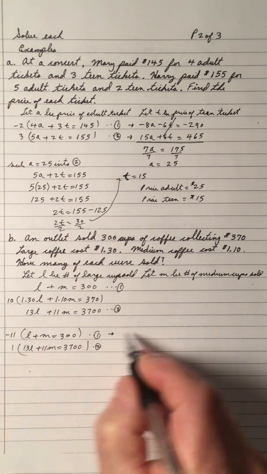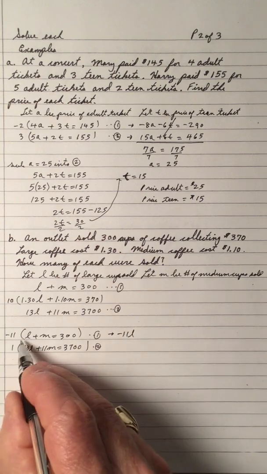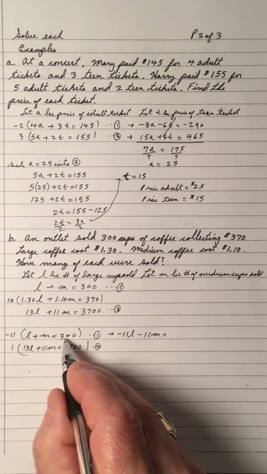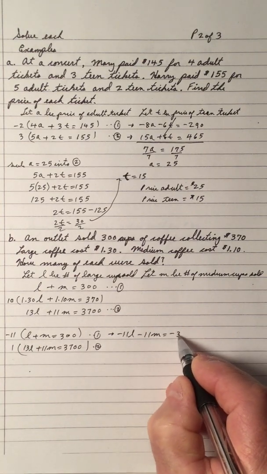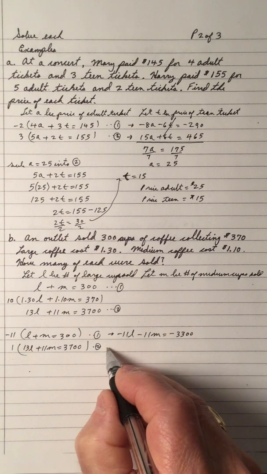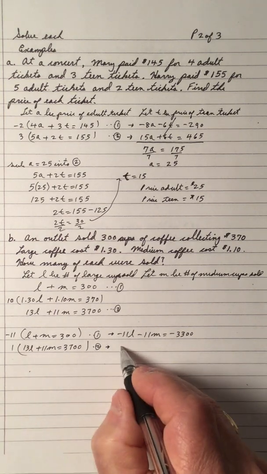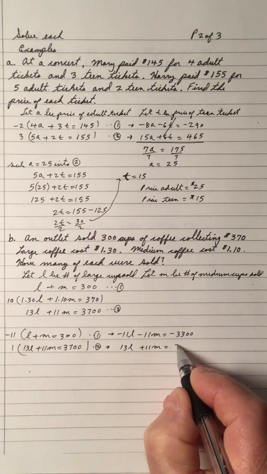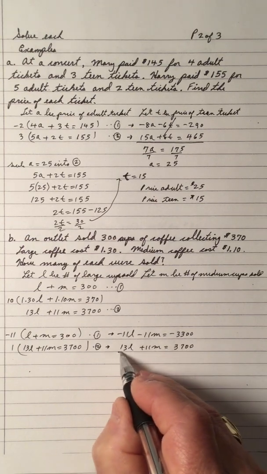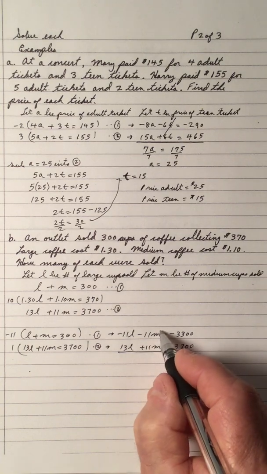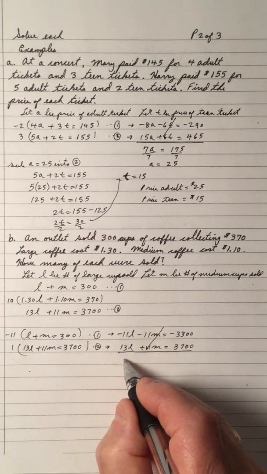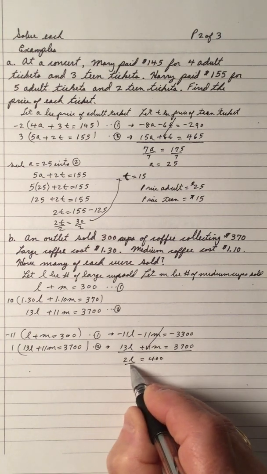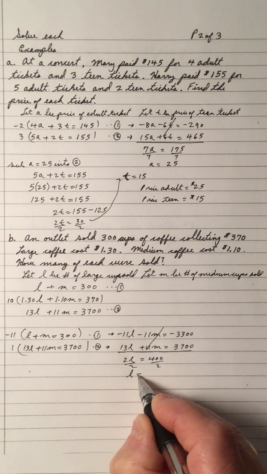So that's equation 1, that's equation 2. So when I multiply by negative 11, I get a negative 11L, negative 11M, and 11 times 300, negative, is 3300. And this won't change because you're multiplying by 1. And perfect. Draw a line, add them up, 0. When I add these two, I get a 2L equals, and that's a 400. Divide by 2, and L is 200.